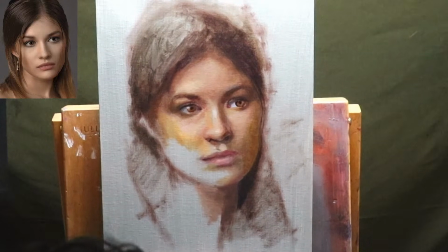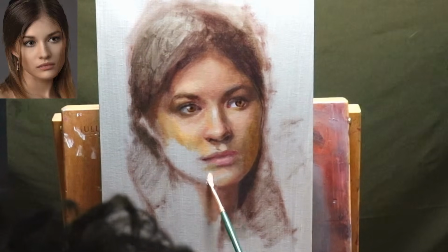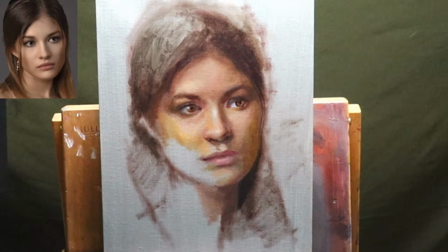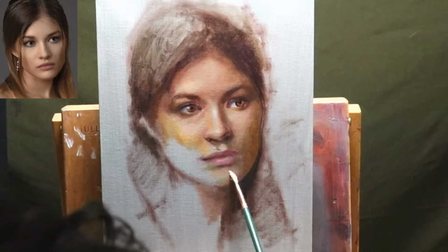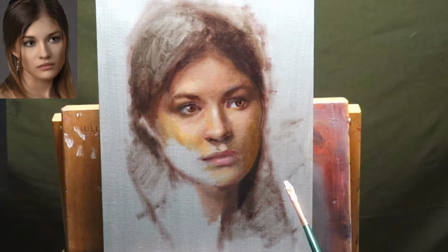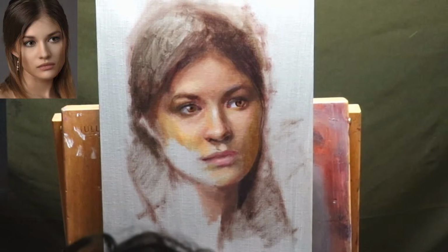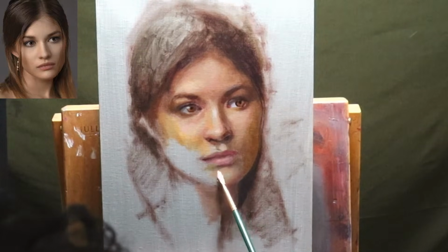So self-portraits and still life are a great solution if you do not have the means to work from life frequently. And try to do it at least once. I want to say once a week. Try to work from life.